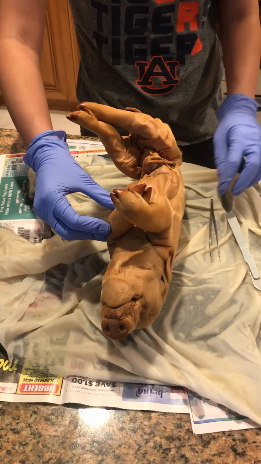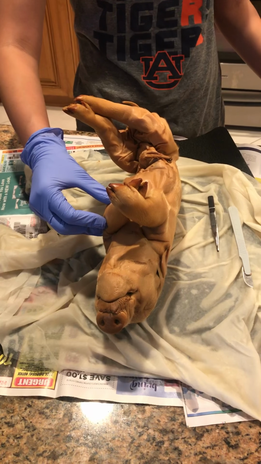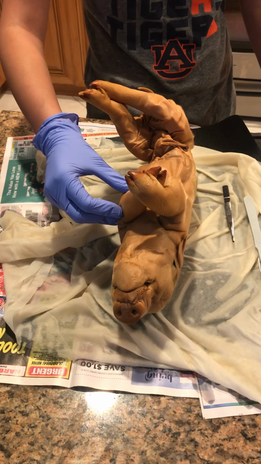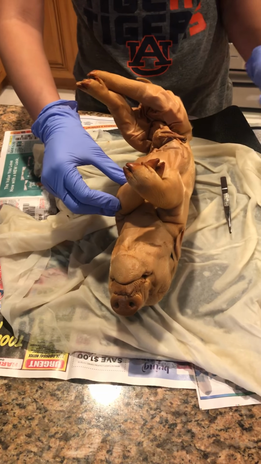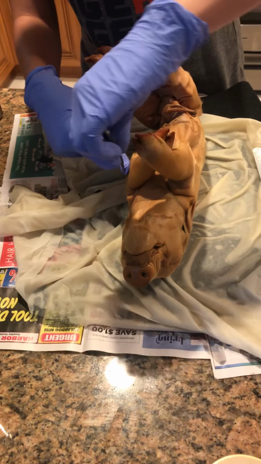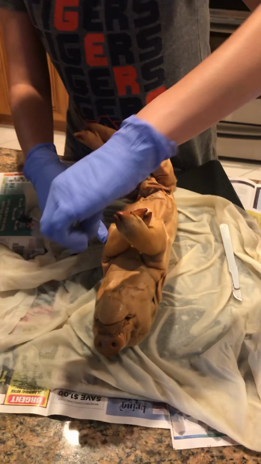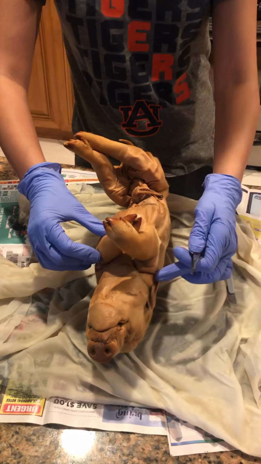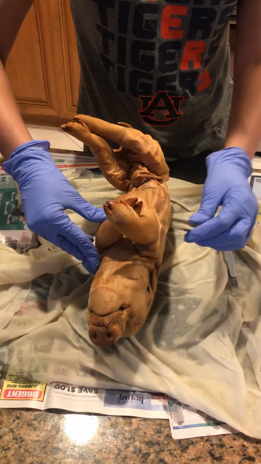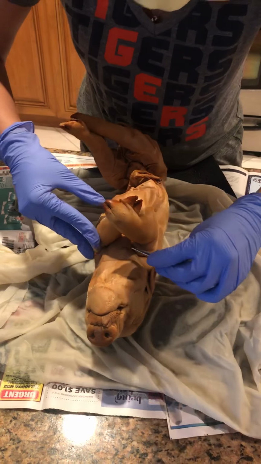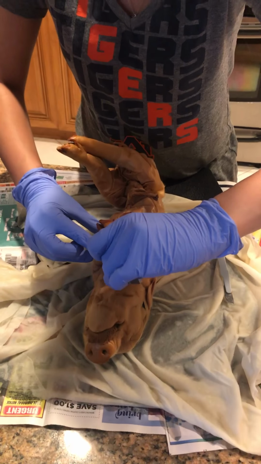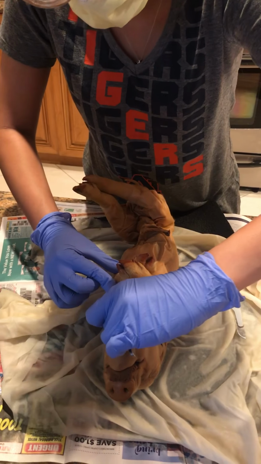Right after that, we have the brachiocephalic trunk. Brachiocephalic trunk is basically the artery that supplies the blood to the right arm and the head and the neck. So the pig's right arm is on this side, and it's this artery that goes in right here. So right here, and it goes up. So this little vein right here.